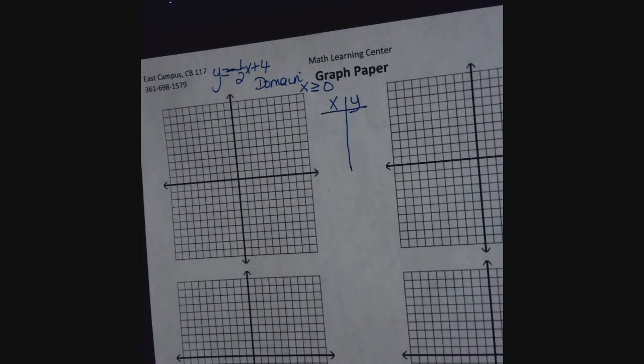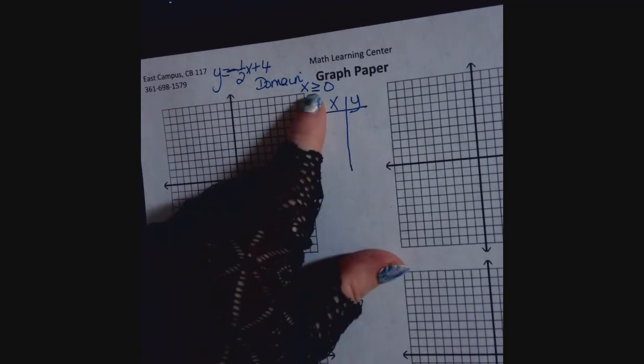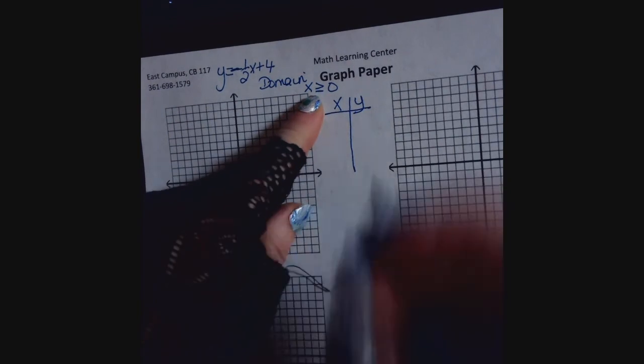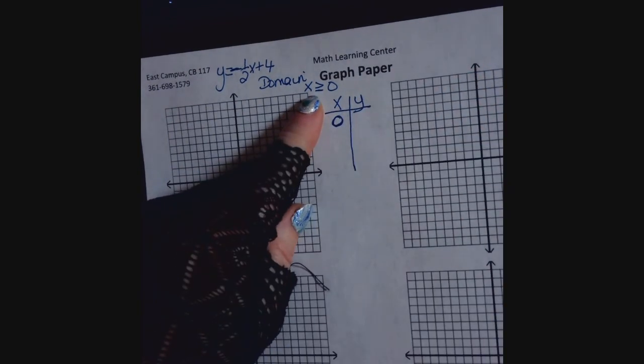All right, so let's do the t-chart. This is the easiest. Remember, you only need 3 if you want to do 4 points. So which x value do we start with? If it gives us a restriction on the domain, then we have to be able to look at this and know which is the first x value. So it says x is greater than or equal. If something's equal, that means it includes. The line underneath is the equal sign. So that means it's equal to 0. So we start at 0.